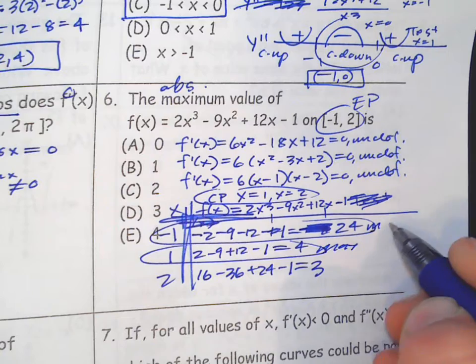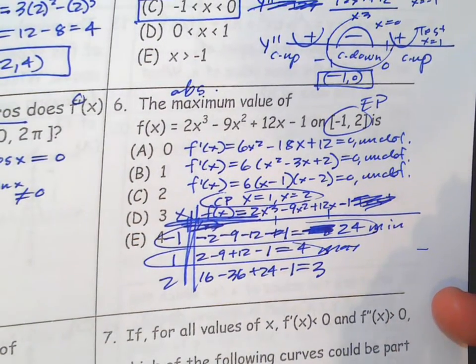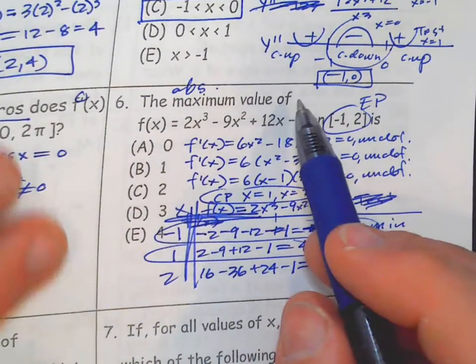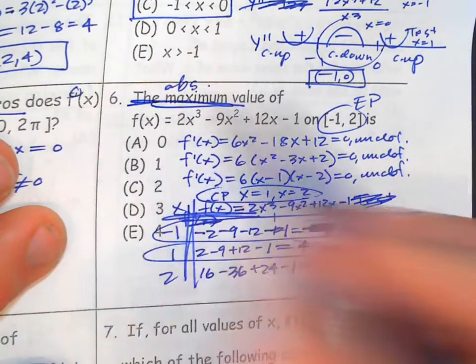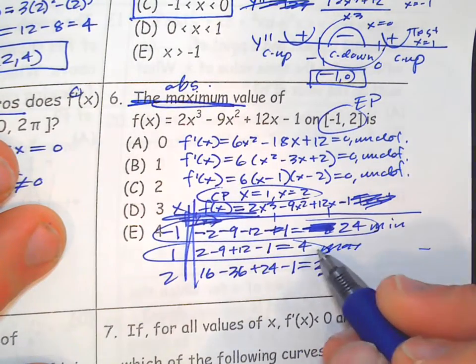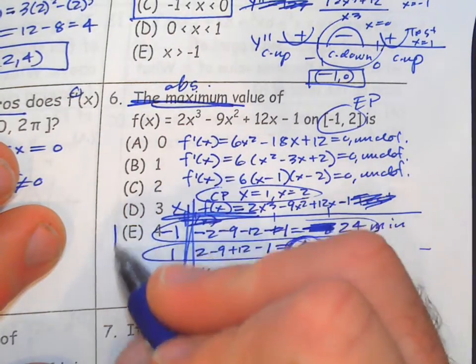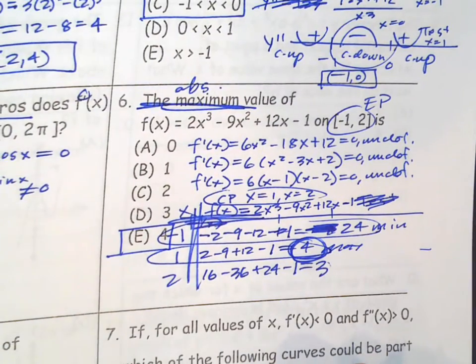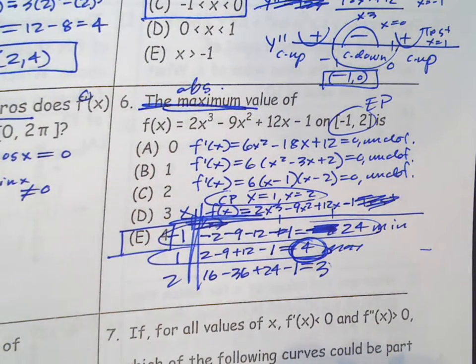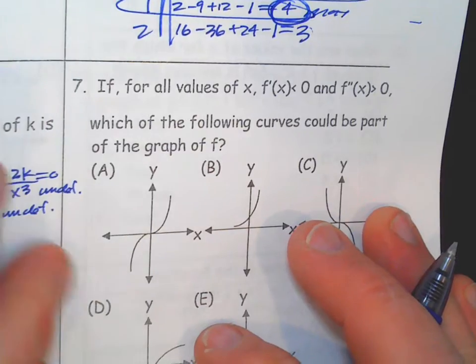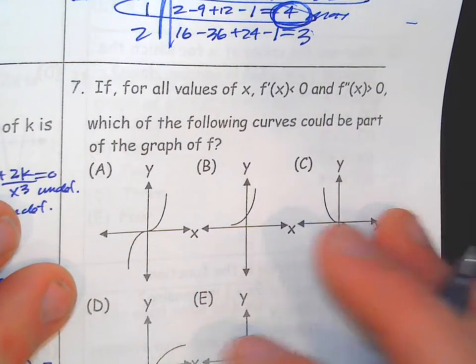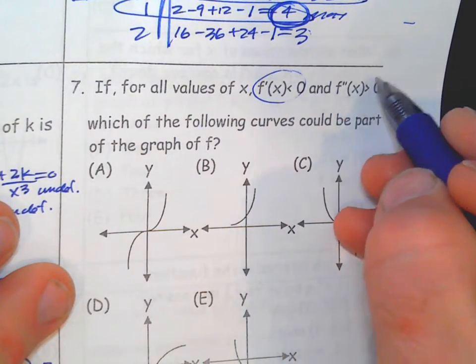That's your min. Now, they want the max value. So that's the y value. So this is what we're going for, the 4, not the location, but the actual max y value. There we go. Number 7, for all values of x, f prime is negative, f double prime is positive.